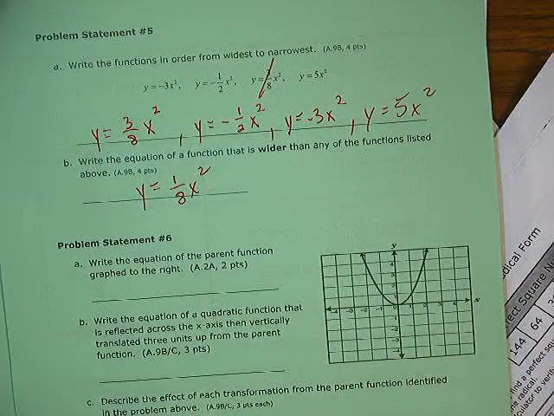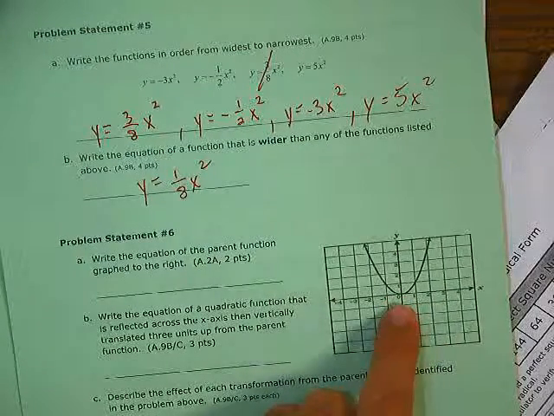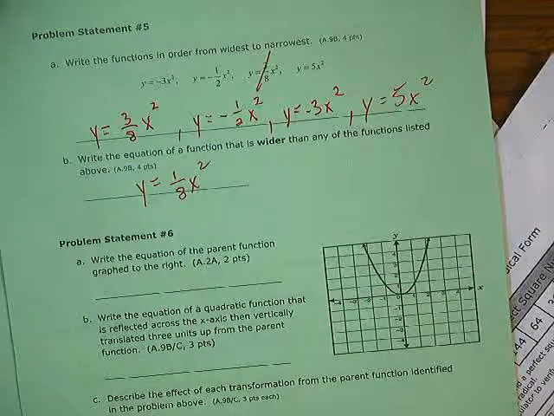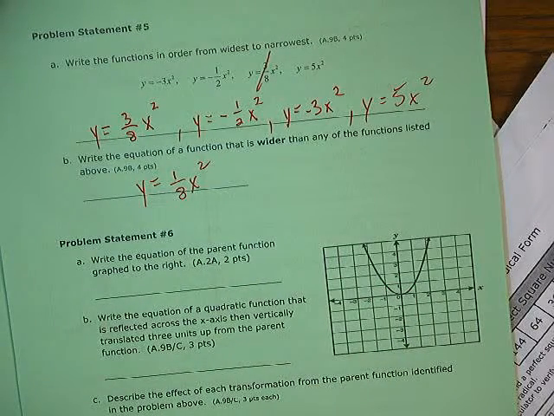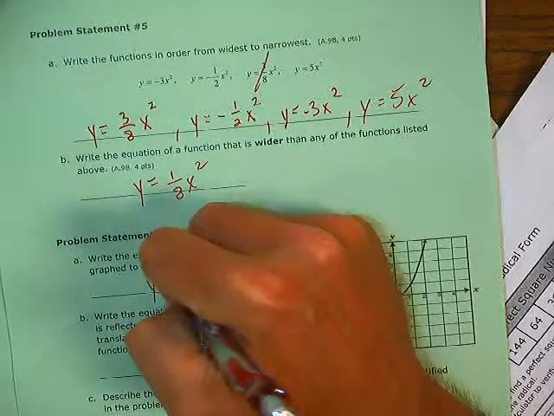Okay? Now, what type of graph is this? No, what type of graph? It's a quadratic. What's the quadratic parent function? X squared. Y equals x squared. Very good.